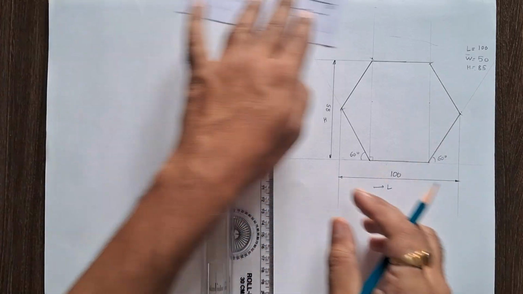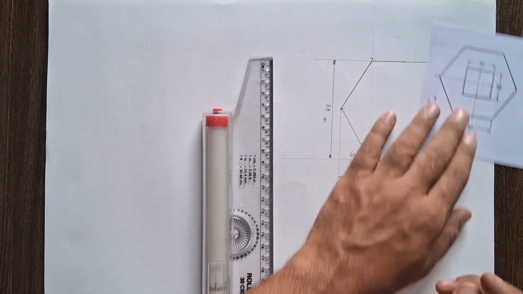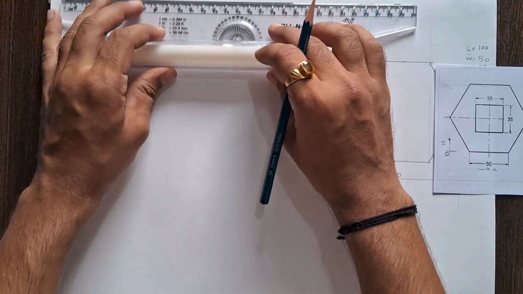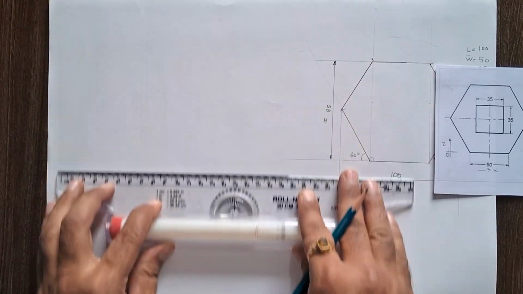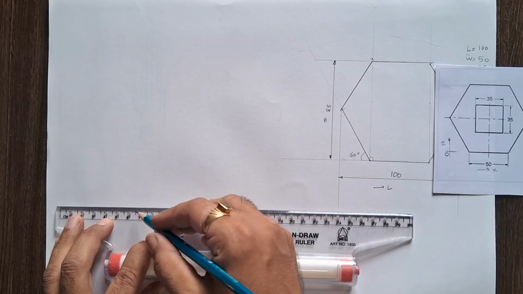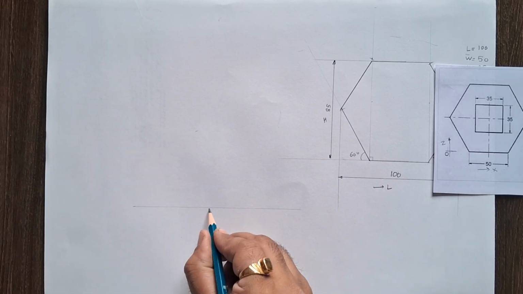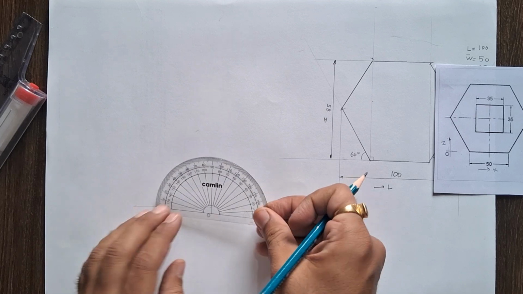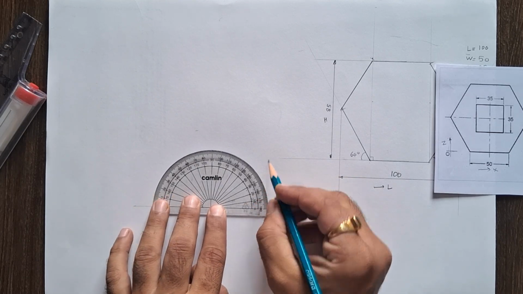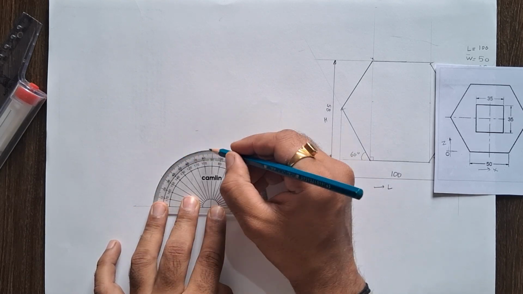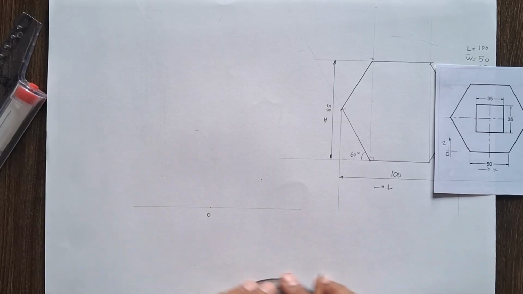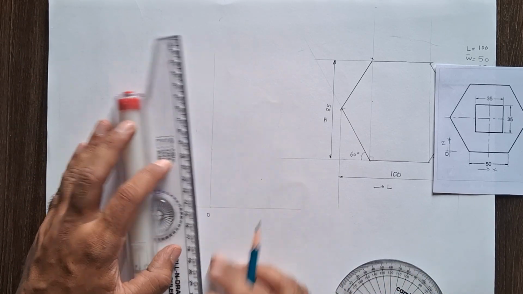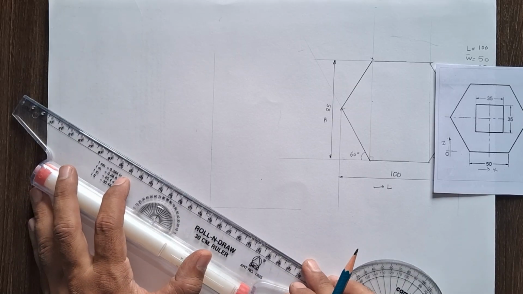So from these dimensions, we can make an isometric box. For the isometric box, draw a horizontal line. On this line, mark a point O and then draw 30 degree and 90 degree angle lines. Draw the Z axis using a vertical line.